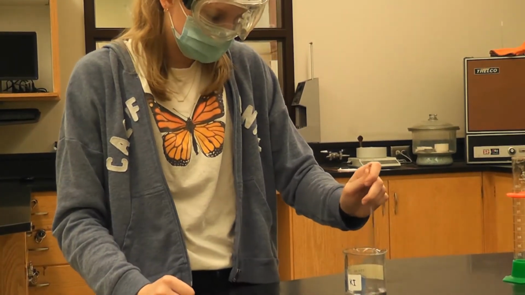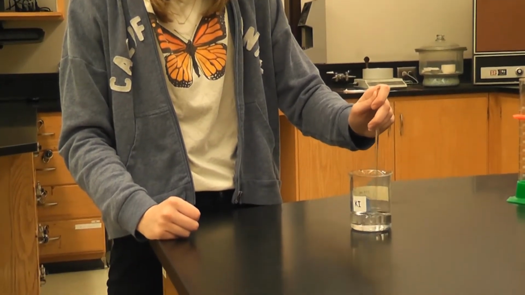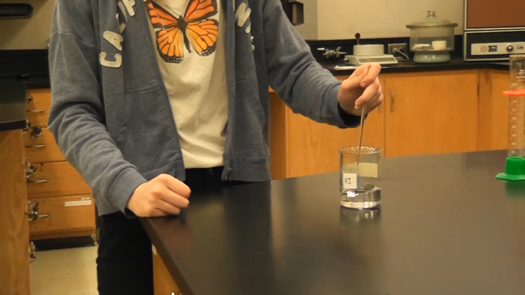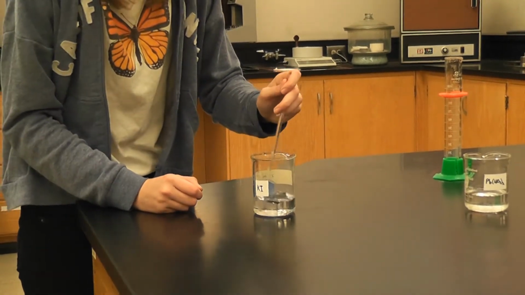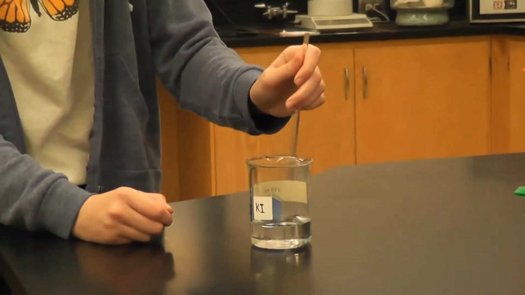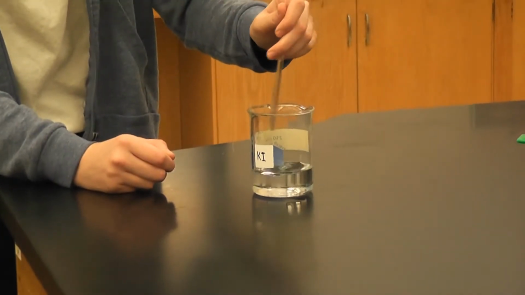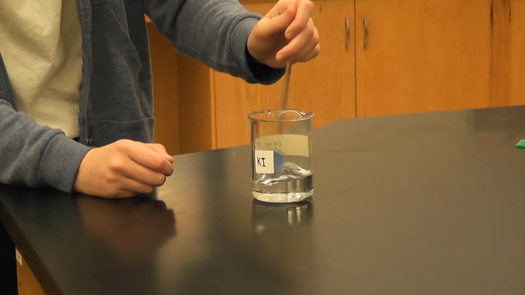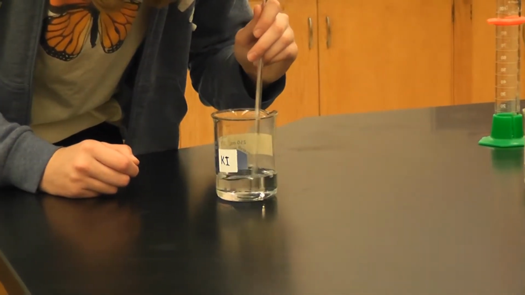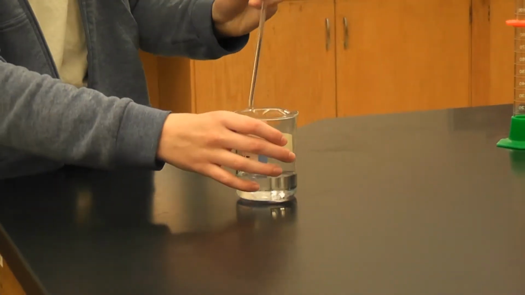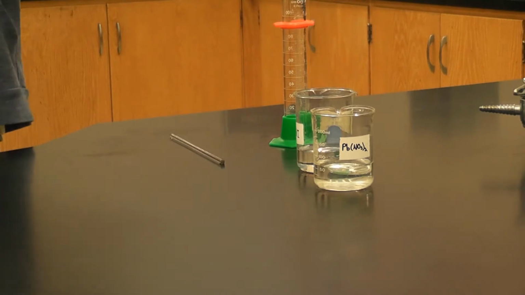Oh, this one looks like it'll dissolve a little faster. Okay, completely dissolved.